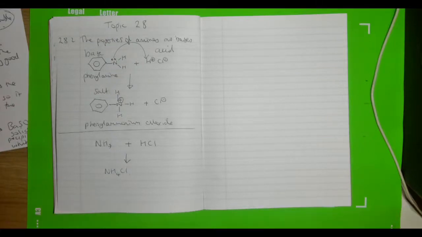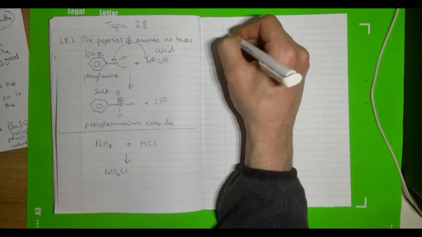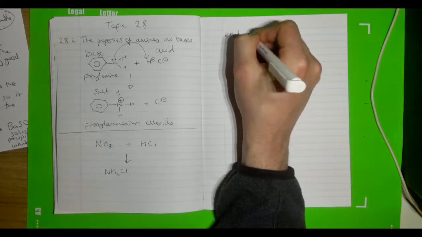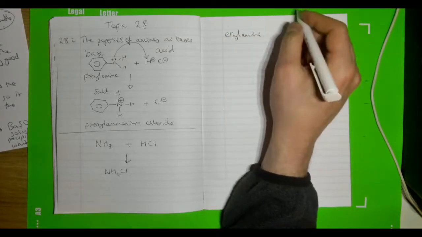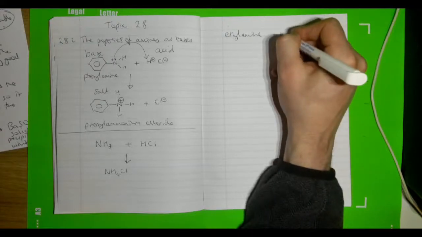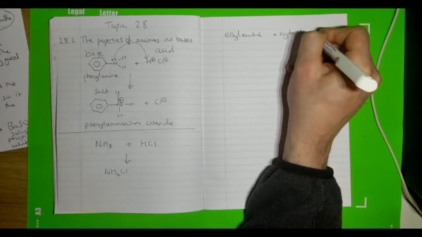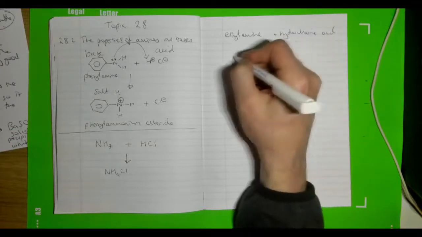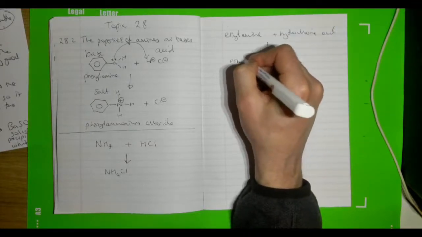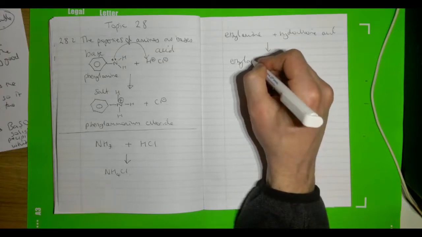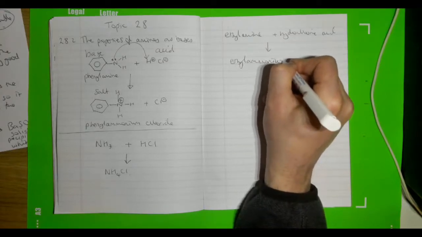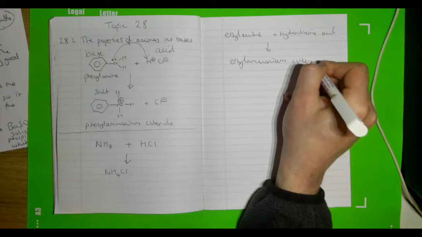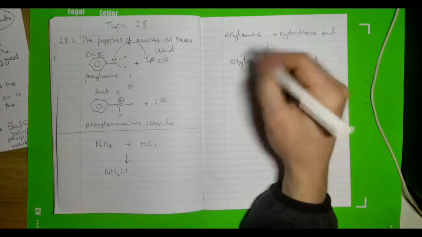If we had ethylamine and hydrochloric acid, that would make ethyl ammonium chloride. Sorry, that's the word equation.